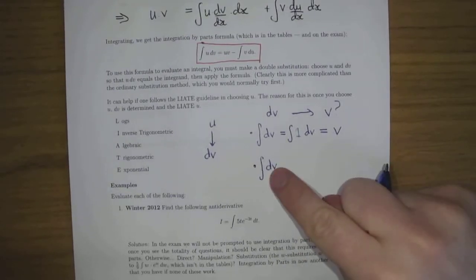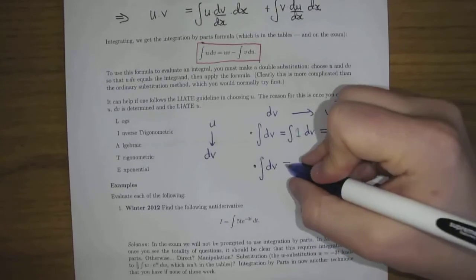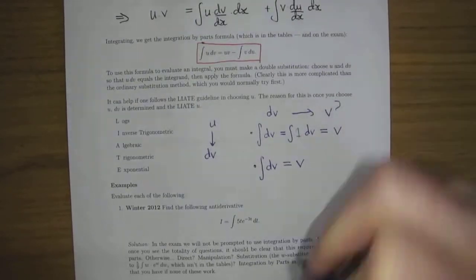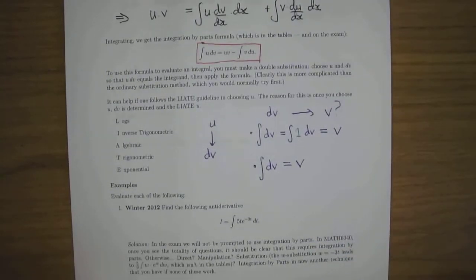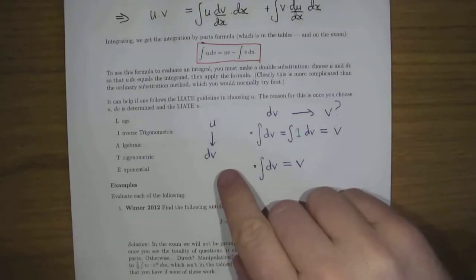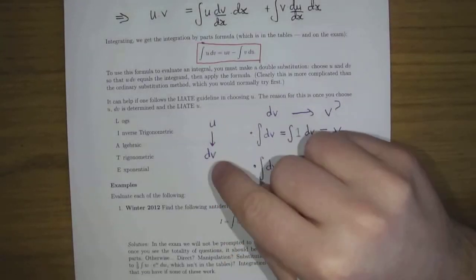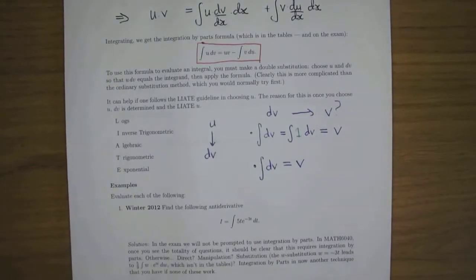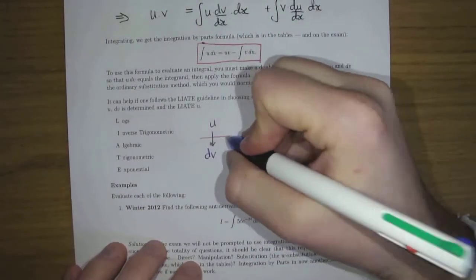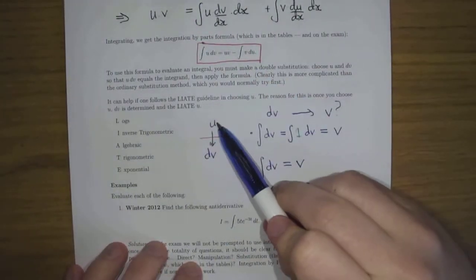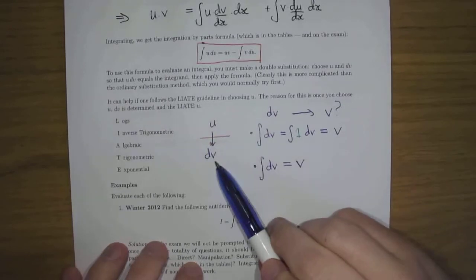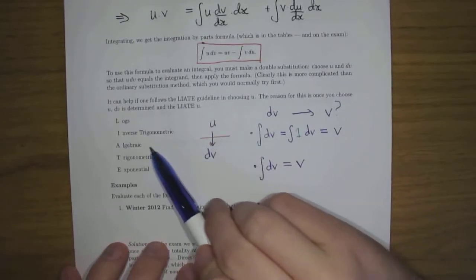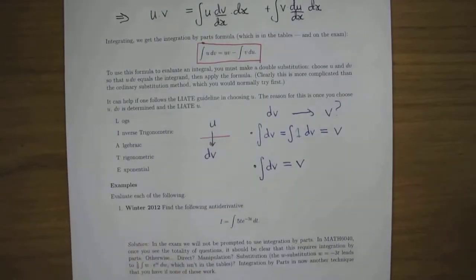So this is adding up all the little changes in v, or the little bits of v, will give you v. So whatever way you look at it, now this, if you look at it, you're going to u to dv. That's not actually what I mean. That's not going to happen. I'm just saying that in LIATE, you pick the u first, and so the dv is underneath, and what that means is dv is something that's easier to anti-differentiate.